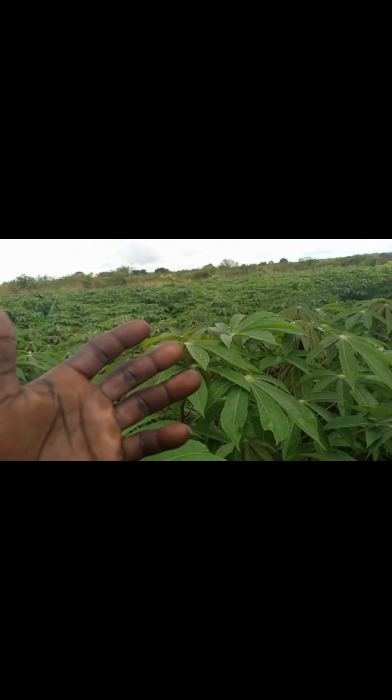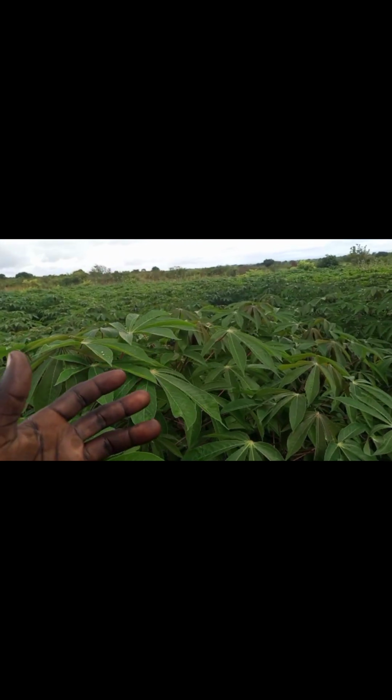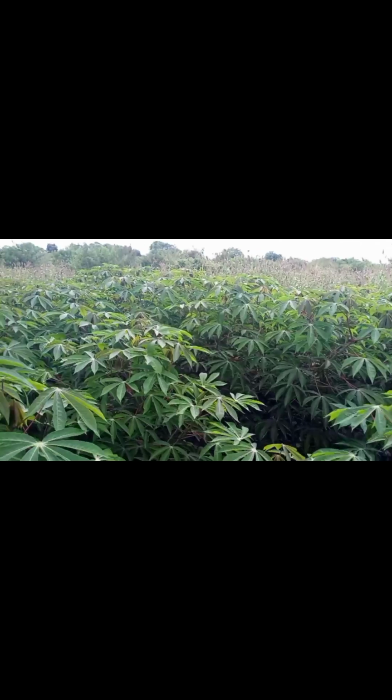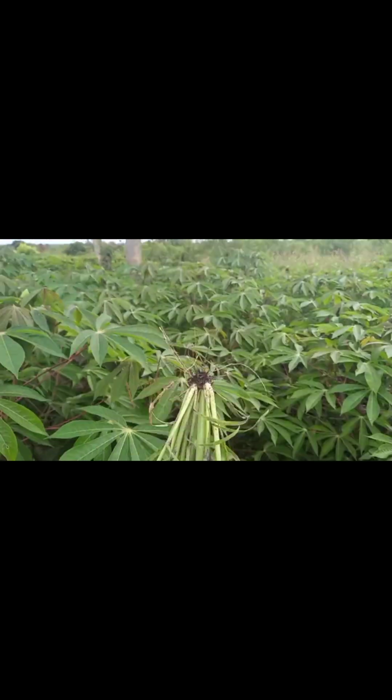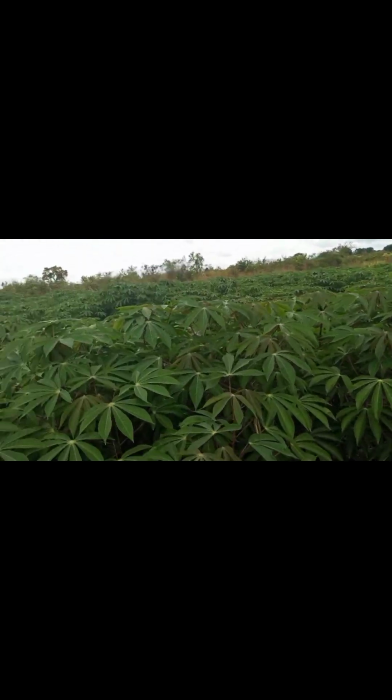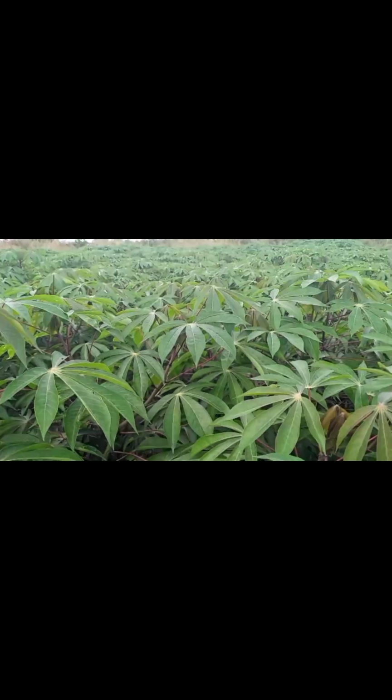So if you leave your garden with the weeds in it, weeds tend to compete, so you may not have good yield. A cassava garden which is well maintained, free from weeds, does well like this one. The crops grow with potential, bigger, and they outcompete the weeds.